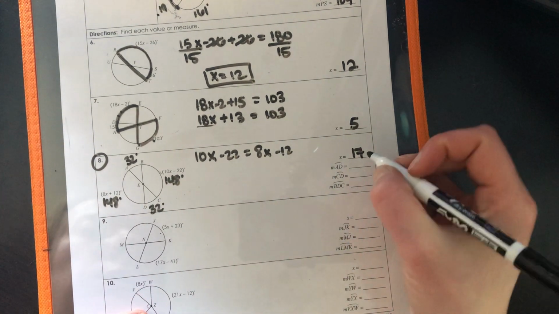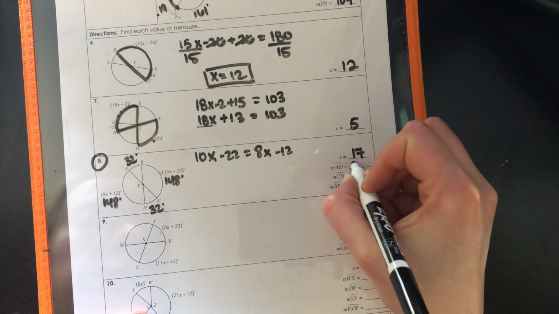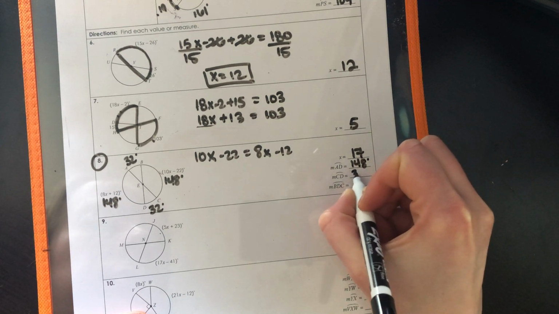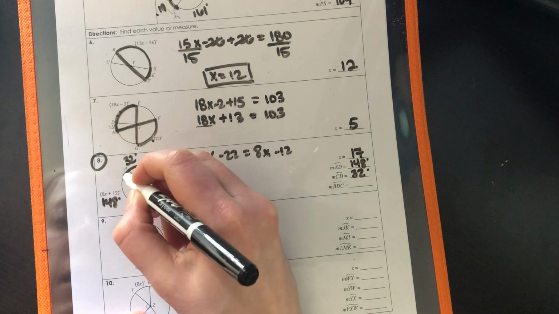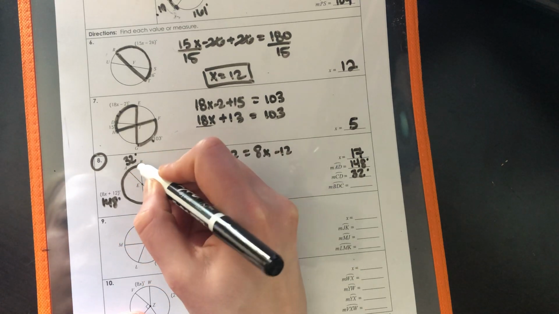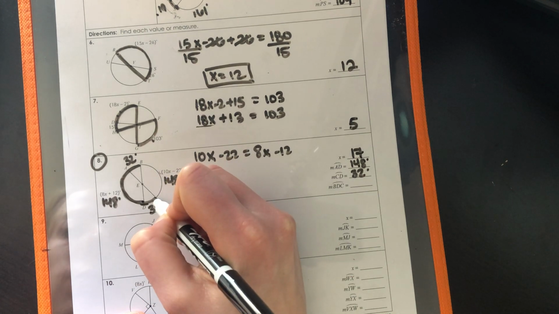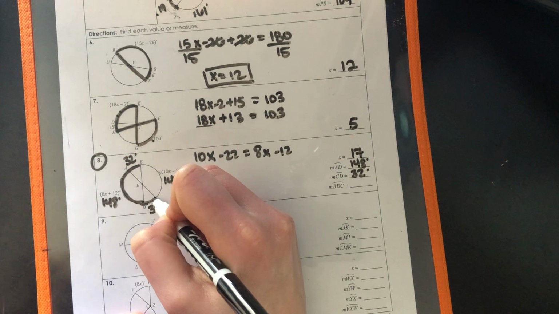Filling in everything we know, and now I can say, okay, arc AD, that's a minor arc, so it's 148. Arc CD, minor, 32 degrees. And then BDC, I want 180 plus another 32, 180, 202.